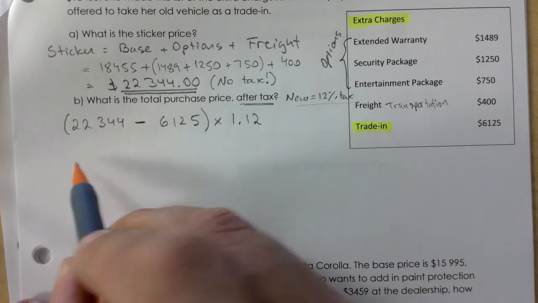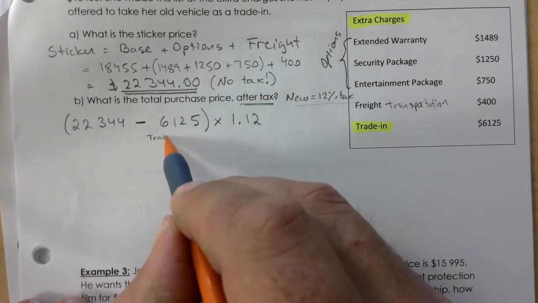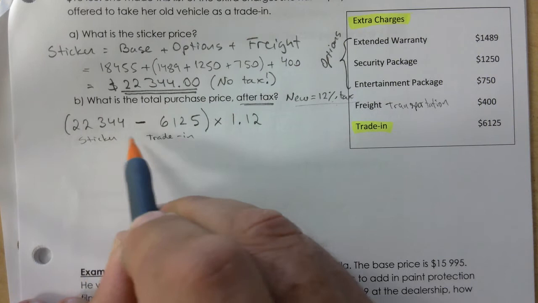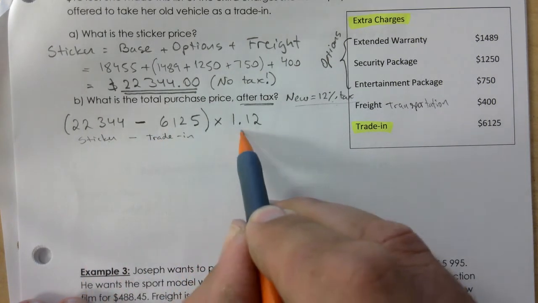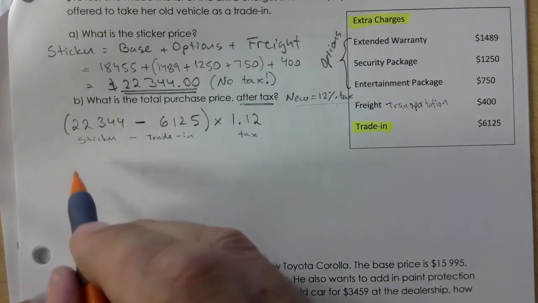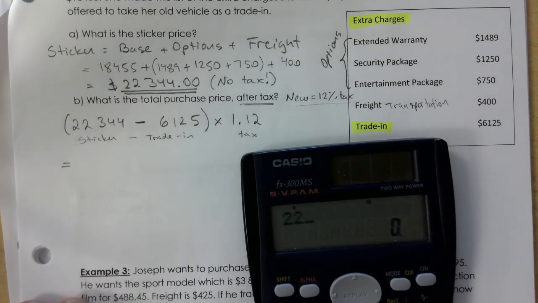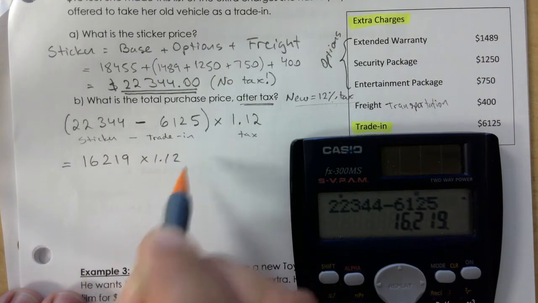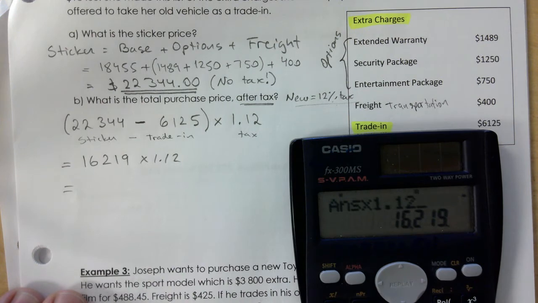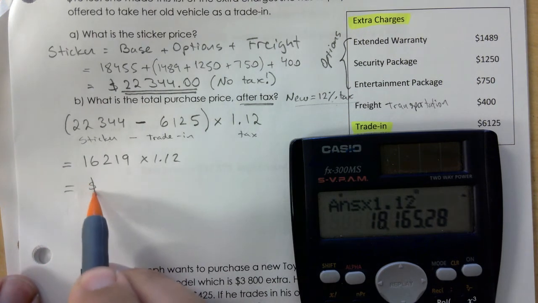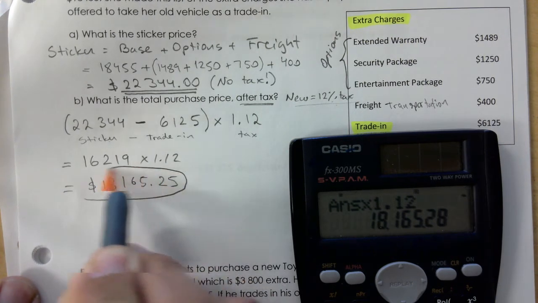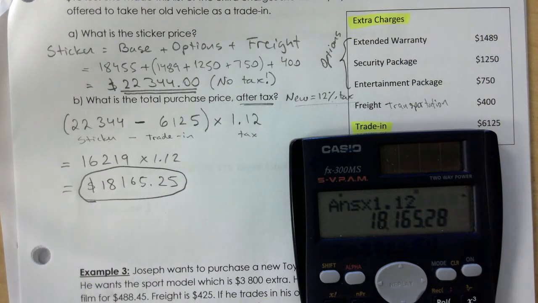So my next line is just, maybe I'll do this, trade-in. Make a little note that this is the trade-in, this is the sticker, minus the trade-in, and then these would be the taxes. So 22,344 minus 6,125. You showing your work will save you if you do make a mistake, because if I can follow through and I realize that you know what you're doing, that's the price you would have to pay after taxes.